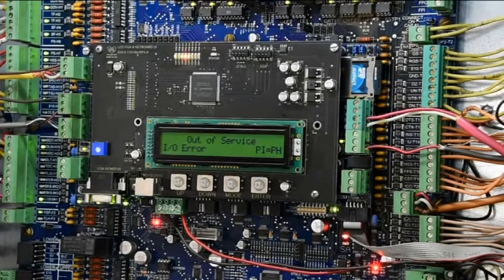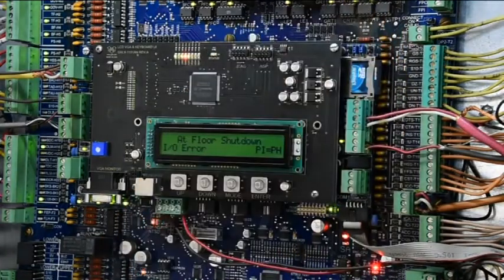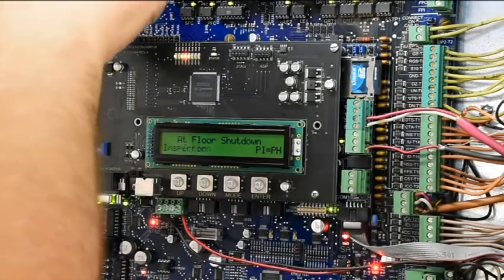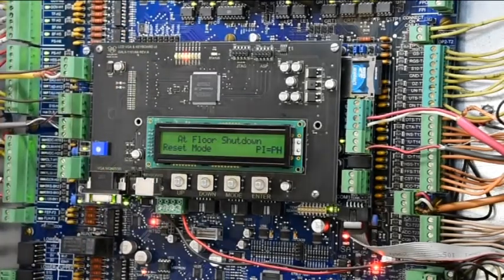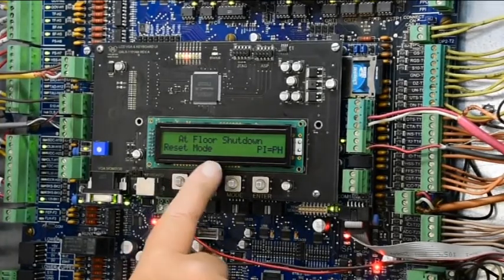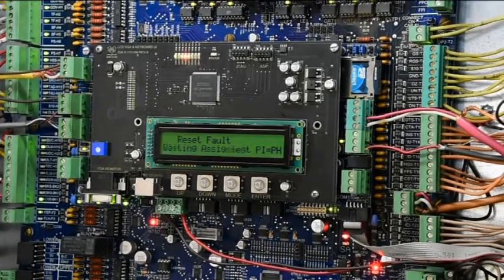Okay, it's going to show out of service, but when we put it back in service, we have to remove our jumper. Once we remove the jumper, you'll notice that we're at floor shutdown. So in order to get the car back in automatic operation, again we have to go to inspection, and off inspection, it'll go through its redundancy test, and we will come back to waiting assignment. After 60 seconds, we'll go back into automatic service.